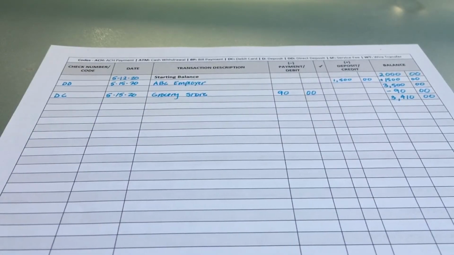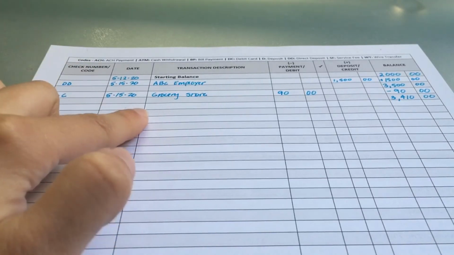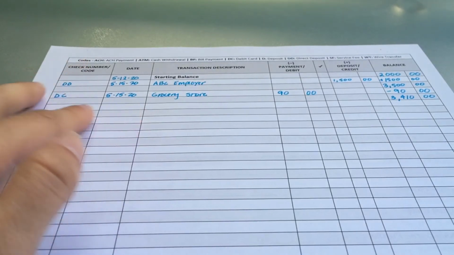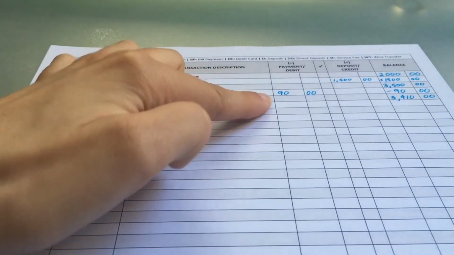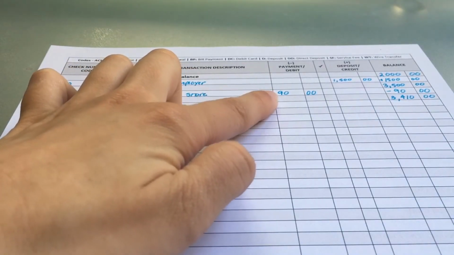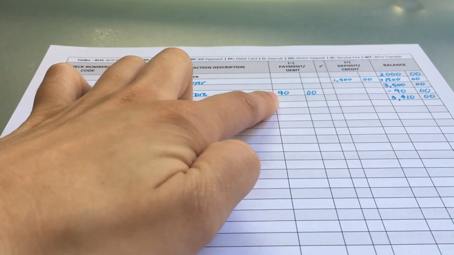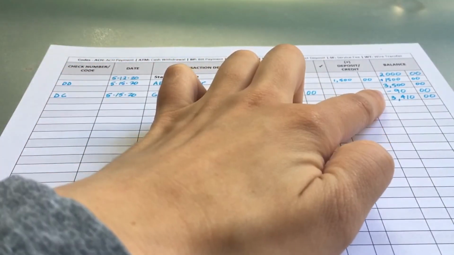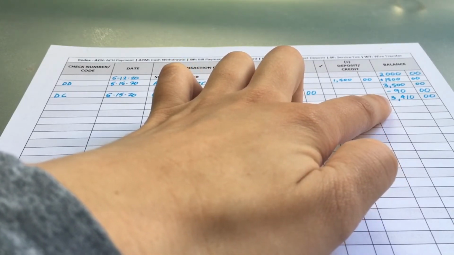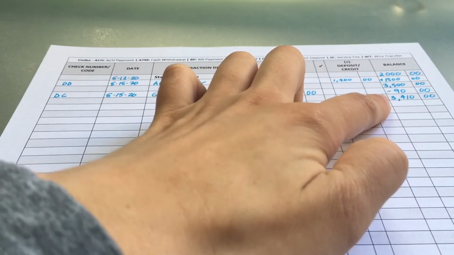So the next example I have is if I were using a debit card. I wrote DC as my code, and then I wrote the date, and then the transaction description will be the grocery store. Because it is a withdrawal and I'm using my debit card, it's going to be in the minus column, and I'm saying it was $90. Then you go over to your balance, you subtract 90, and 3,500 minus 90 is 3,410.